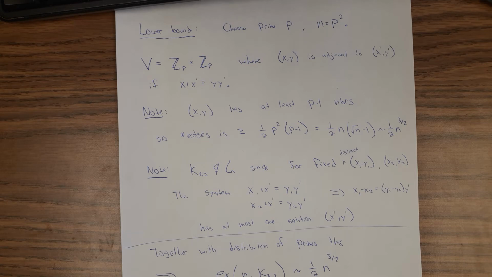And the edges of the graph will be defined according to whether the vertices satisfy some equation in the field. So that's what I mean by an algebraic construction.